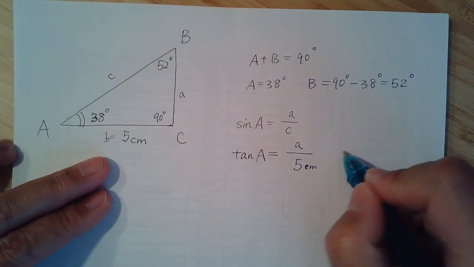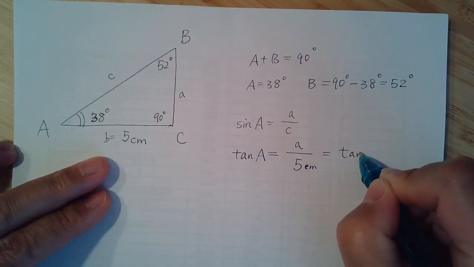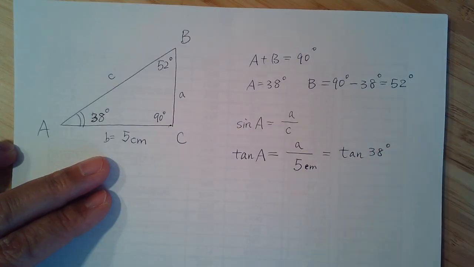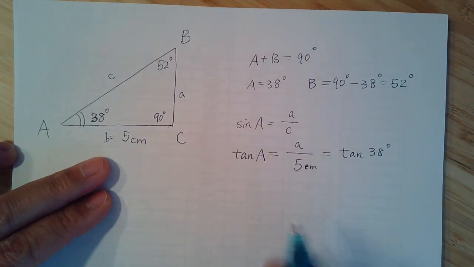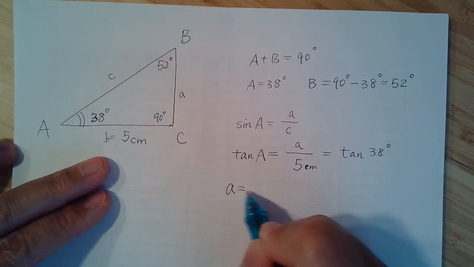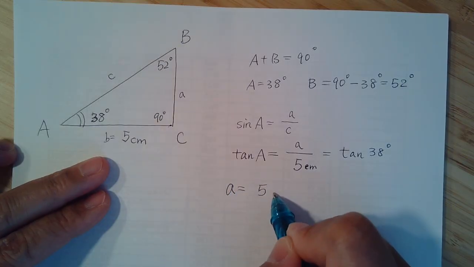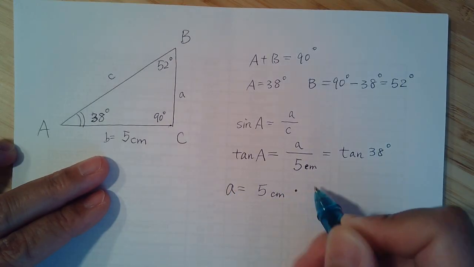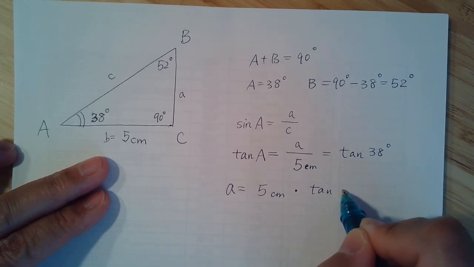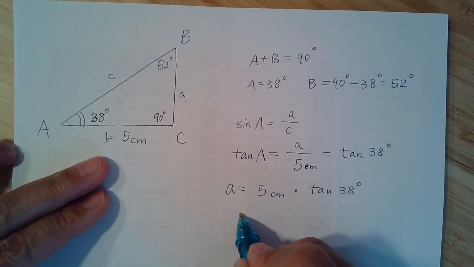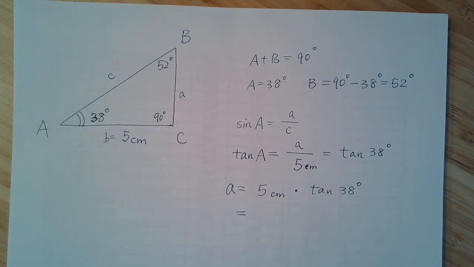And that is tangent 38 degrees. All right, now since you have this, your a is going to be 5 centimeter multiplied by tangent 38 degrees. Can you find it?